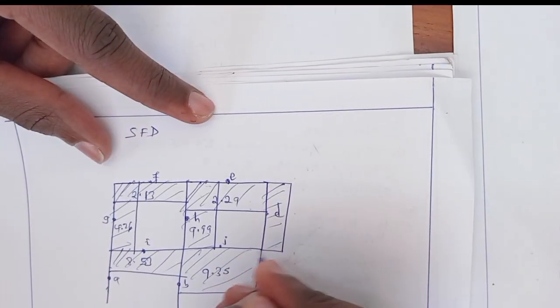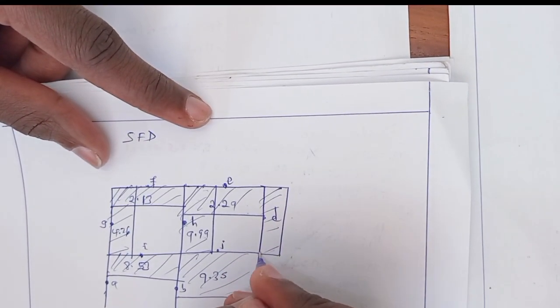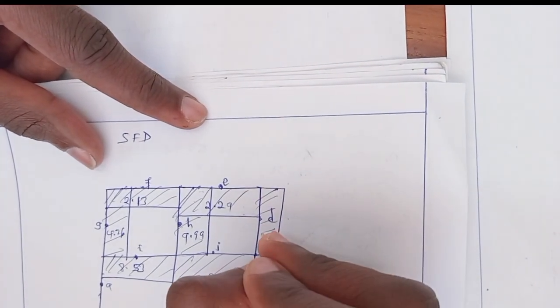This is positive, and its member is this one, so it will be drawn on the positive side like this.